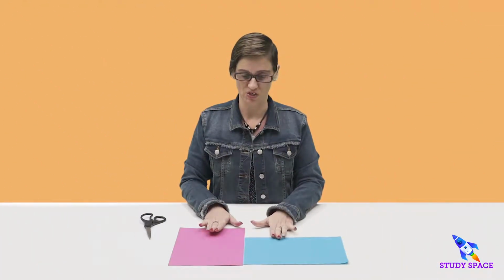So on the table, boys and girls, I have 2 rectangles. And I'm going to cut them to show you the relationship between a rectangle and a triangle, okay? So just hold on a second while I cut one piece, and then I'll show you what I'm talking about, okay?